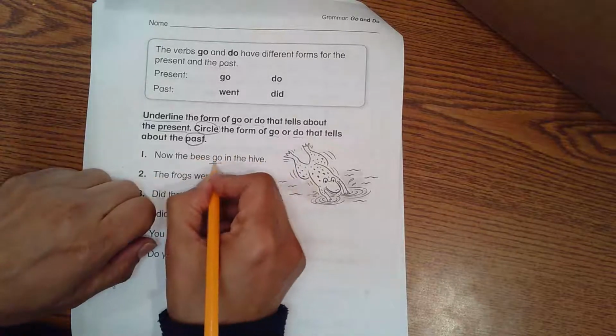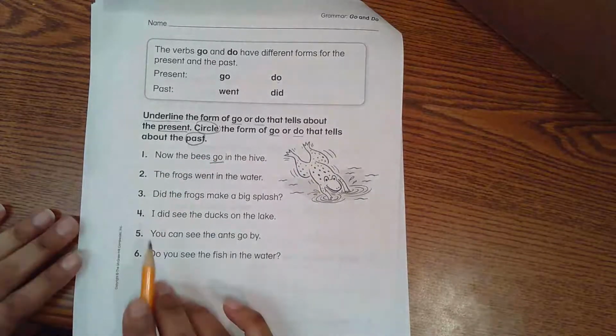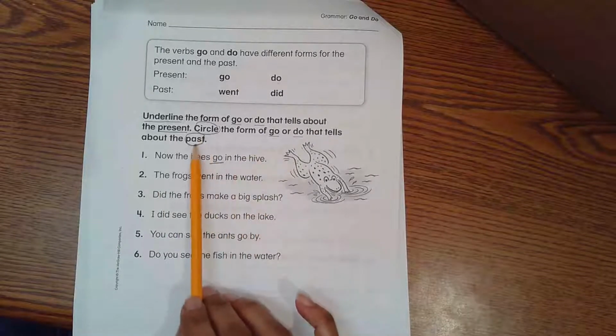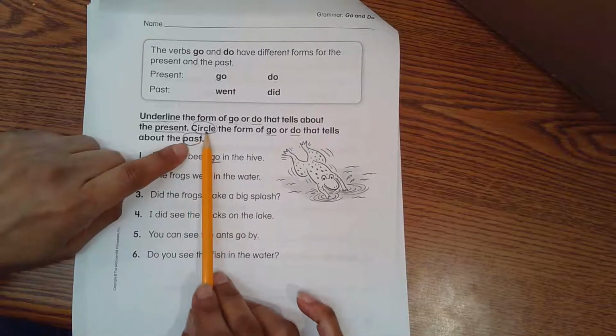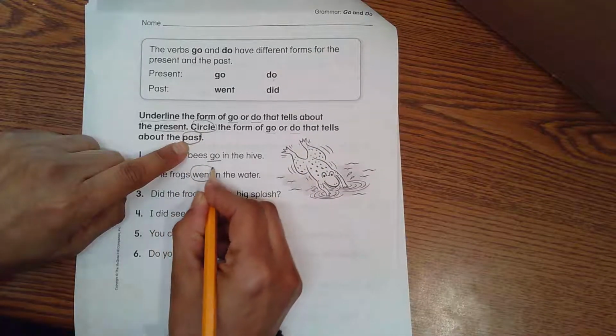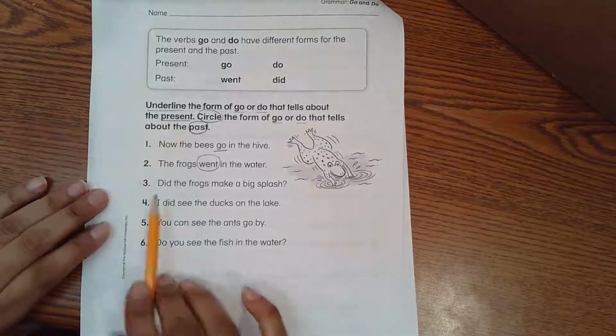Okay, number 2. The frogs went in the water. Went means past tense. Past tense, circle. So I'm gonna circle the verb went. Alright.